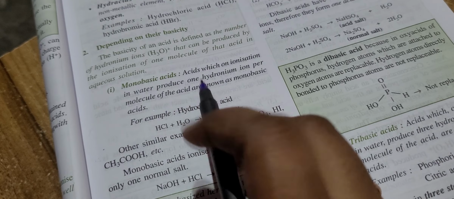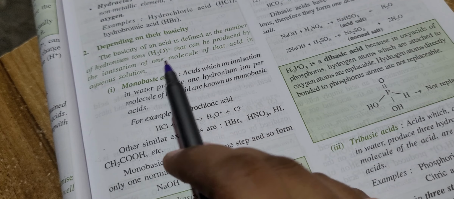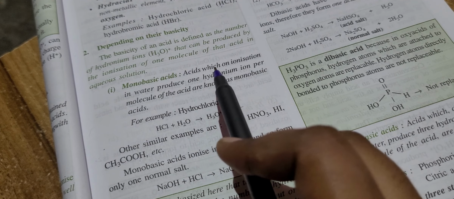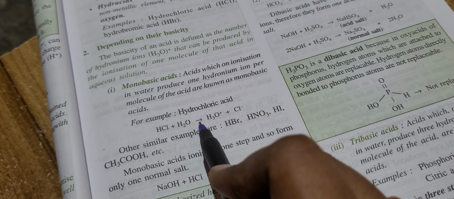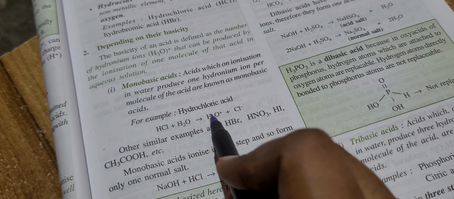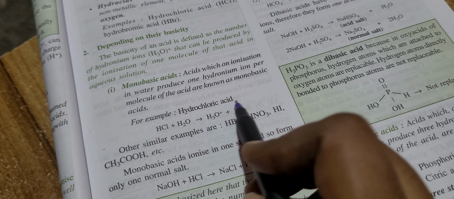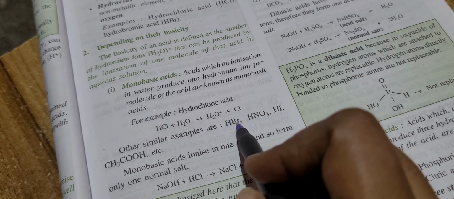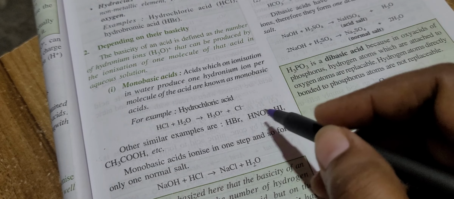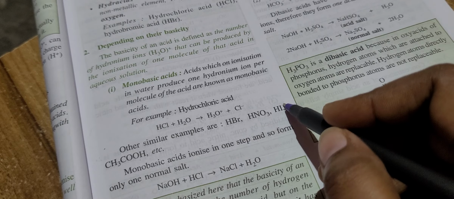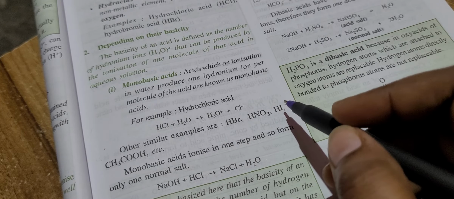Now depending upon the basicity we have the classification, that is monobasic acid. It means if you dissolve this acid in water, you will see one hydrogen is eliminated and it is forming hydronium ion and chloride is out. Similarly, all the acids containing only one hydrogen atom, these are your monobasic acids. Okay.